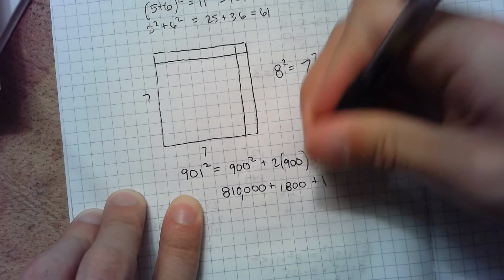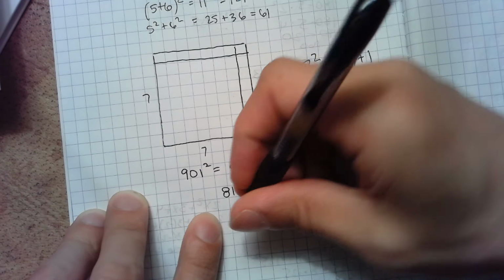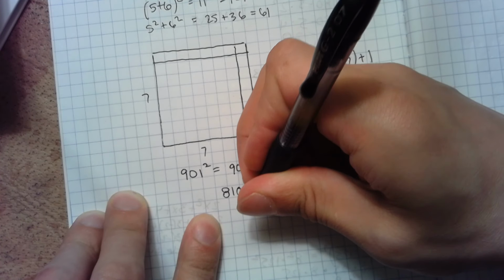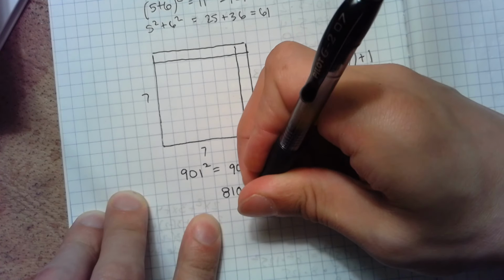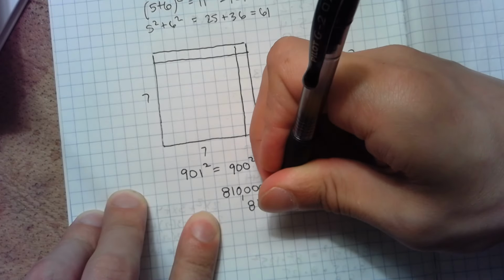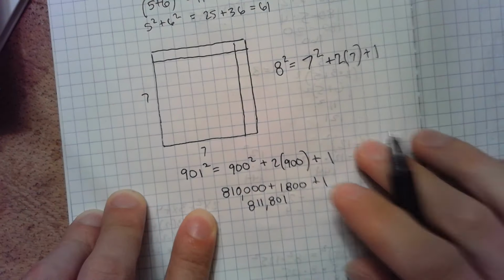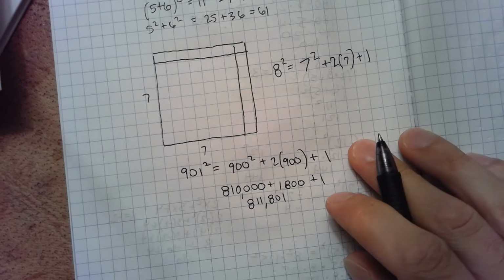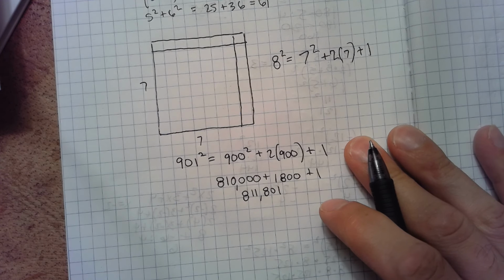And then 1. So now we just add it all up and get 811,801. So we can actually compute that much easier than if we did it the long way.